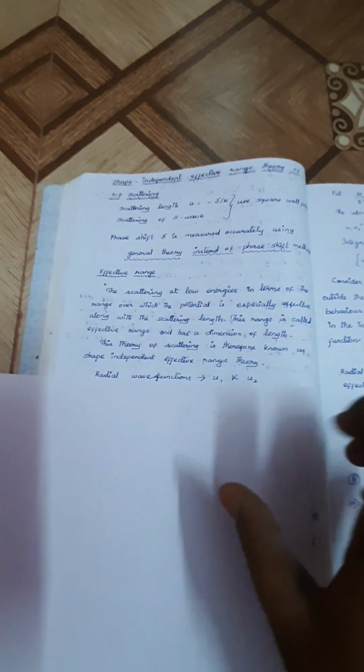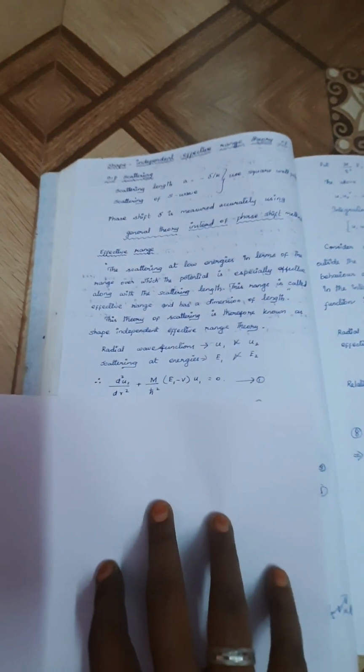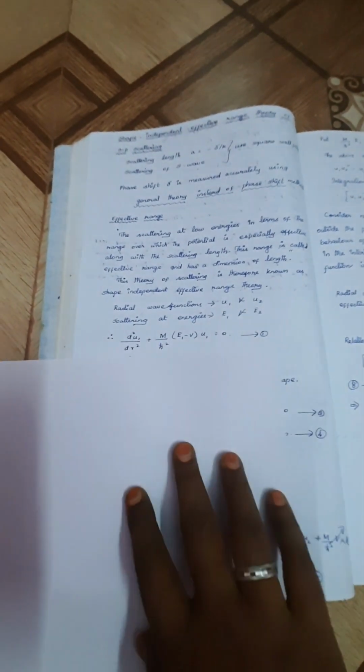Then, since this theory concerns scattering, it is automatically shape independent, so it is called the shape independent effective range theory. Here, when scattering occurs, wave functions are also produced. We have considered two radial wave functions, U1 and U2, and the corresponding scattering energies, E1 and E2 respectively. So we have to write the Schrödinger equation using these two wave function and energy pairs.